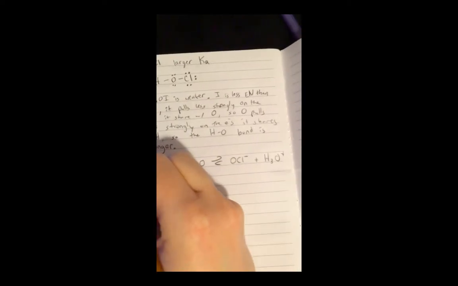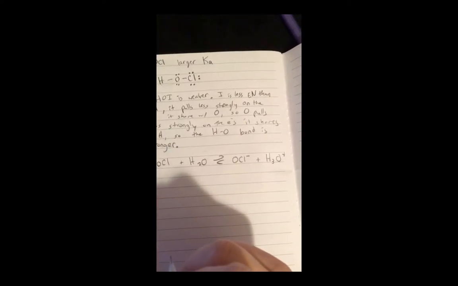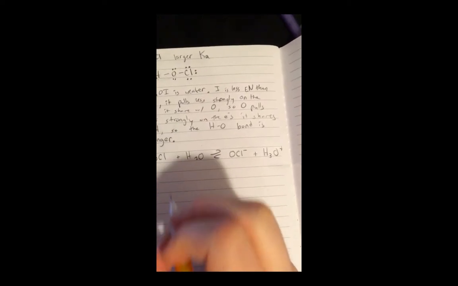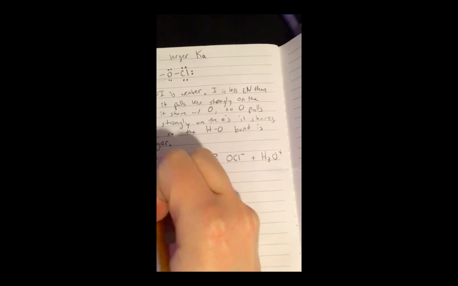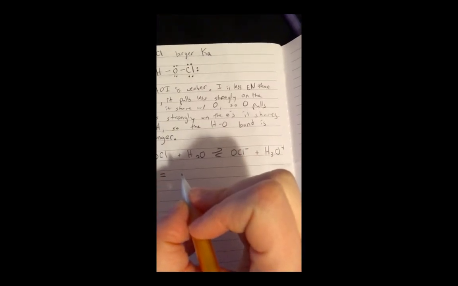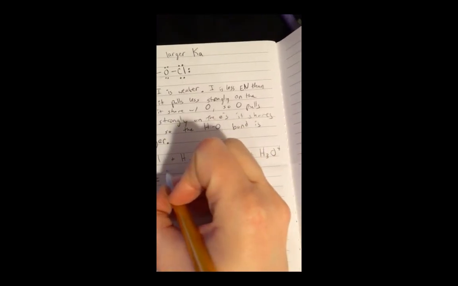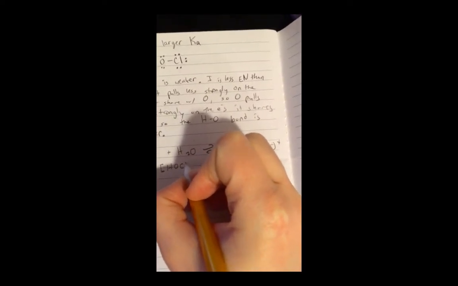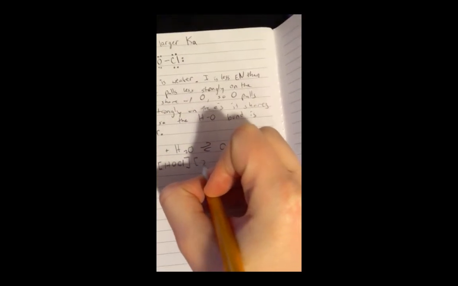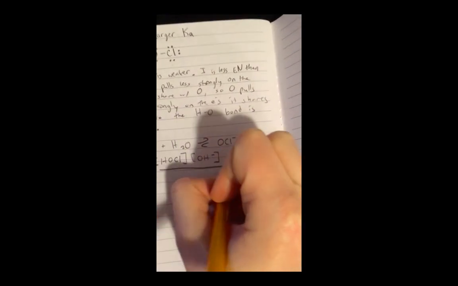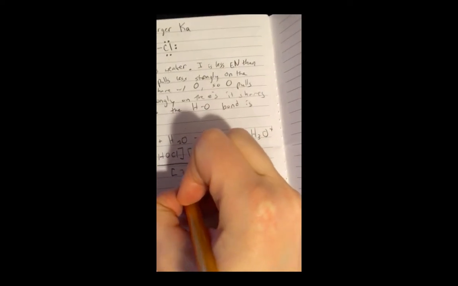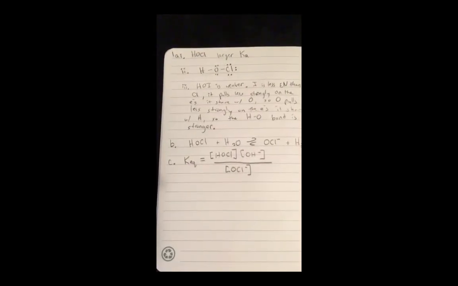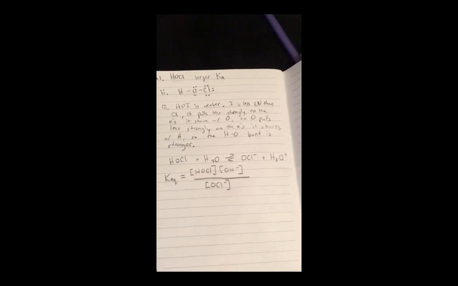Good. For part C, we are asked to write the equilibrium constant equation for the equation that's given to us. The equilibrium constant would be the product of the products. So that's concentration HOCl times concentration OH minus divided by the reactants, which would be OCl minus, and then water does not count because it's a liquid, and liquids don't impact equilibrium constants.